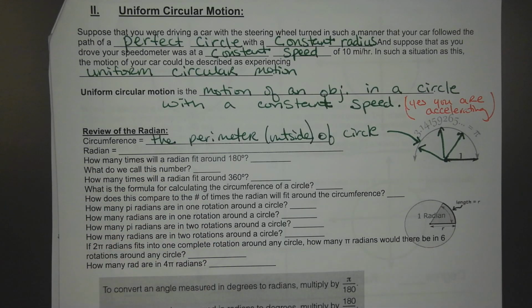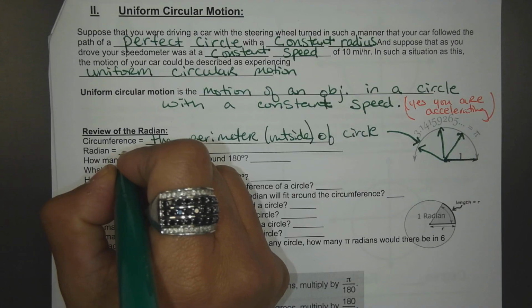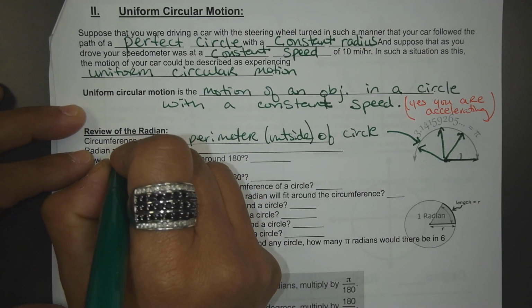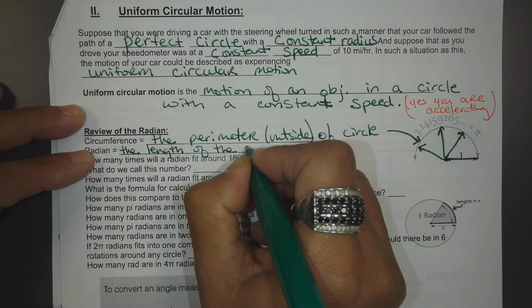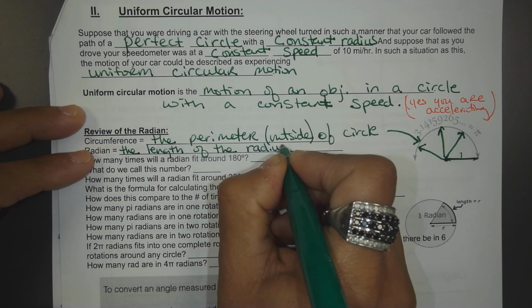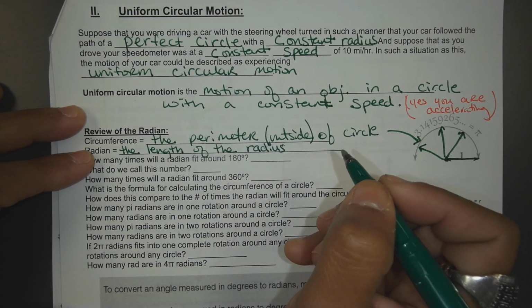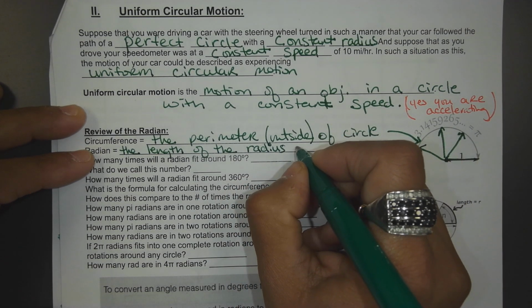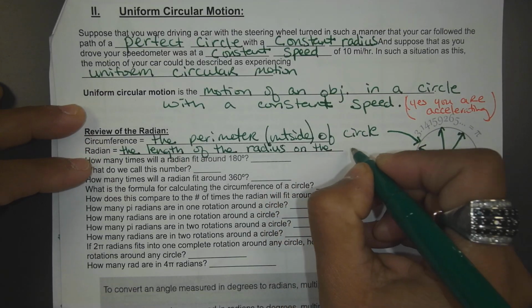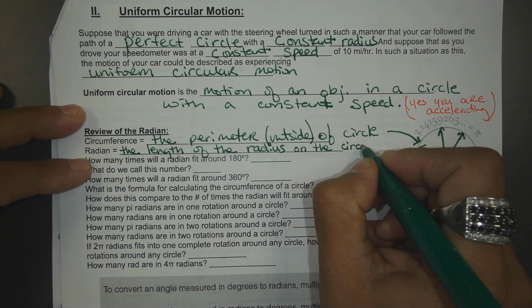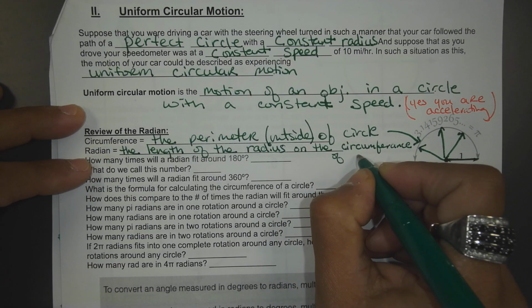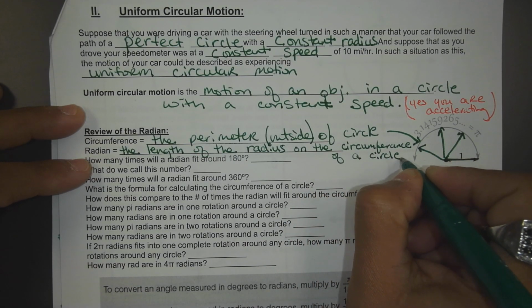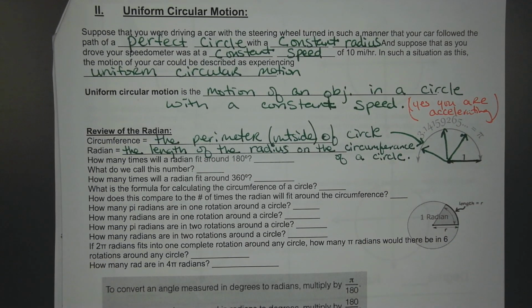Don't forget, we talked about the word radian earlier this week, and we said the radian is the length of the radius. Oh, those 2 words are different words. They sound the same, but they're different. The radian is on the circumference of a circle.